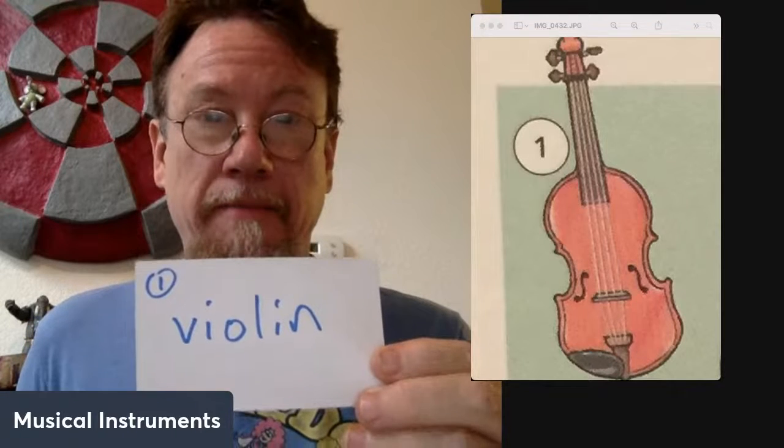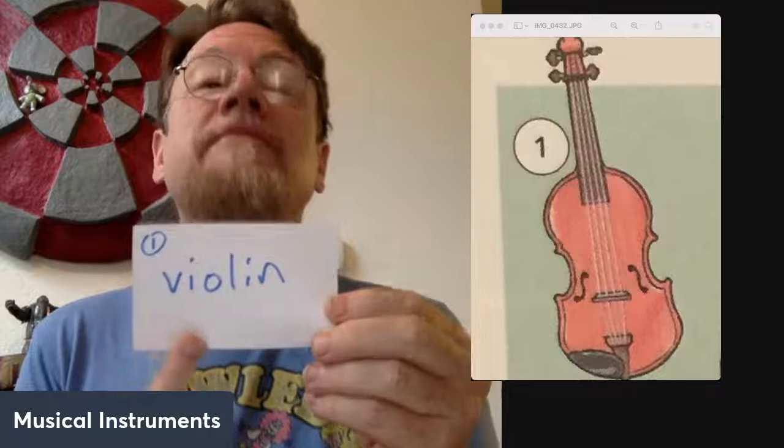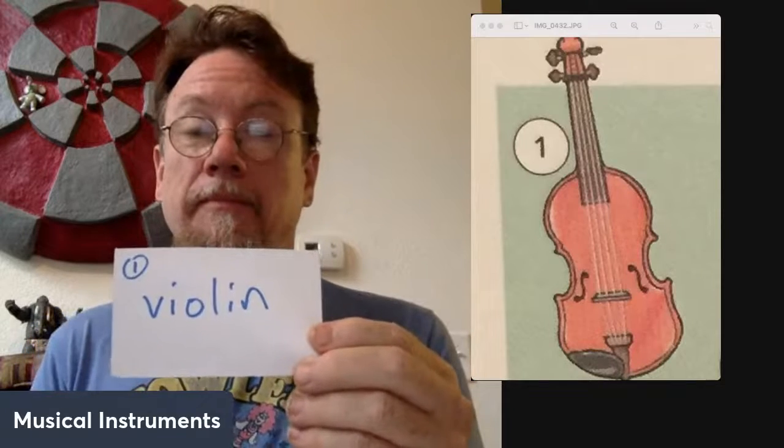Violin. Good job. Now, this next one, it looks like violin, yes, a little bit bigger. And they have a different name, almost the same name. Number 2, what is this instrument?